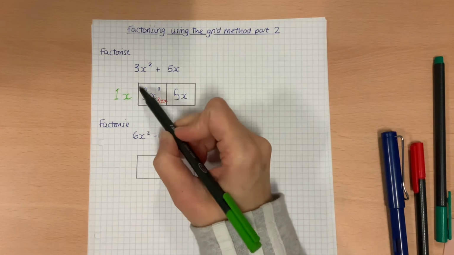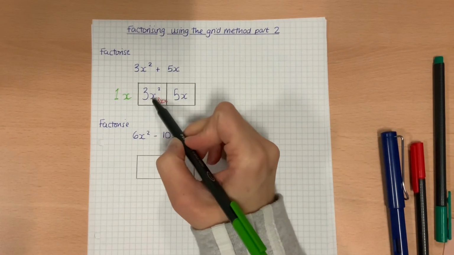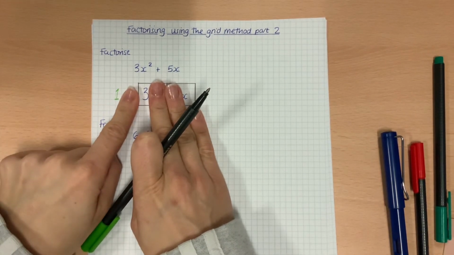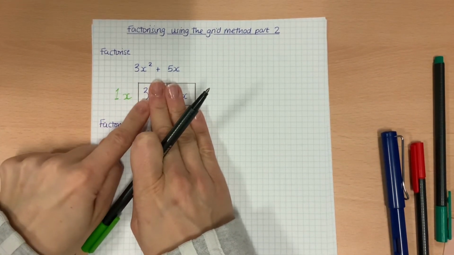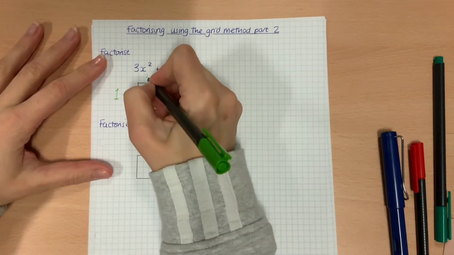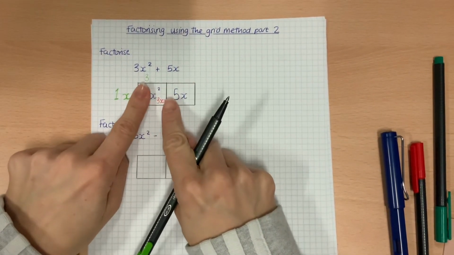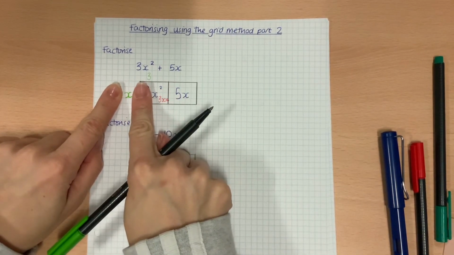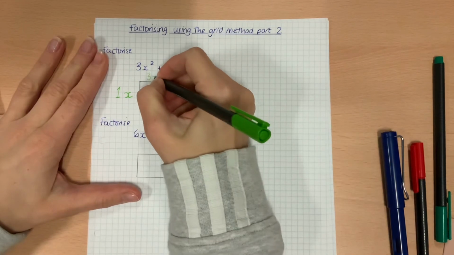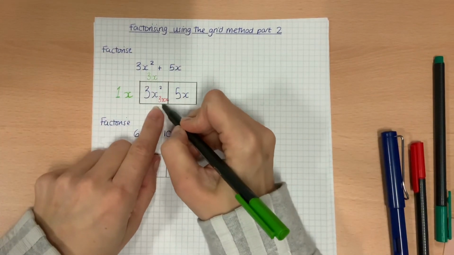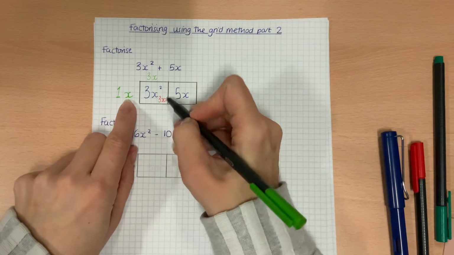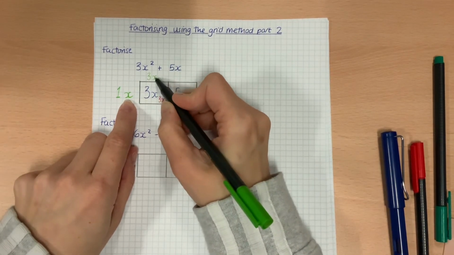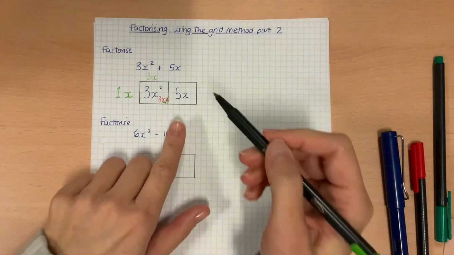Now we've got to figure out what would go along the top. What would I multiply my factor by to get the answers? Let's look at the number first, ignoring the x's. What would I multiply 1 by to get 3? 3. Now, what would I multiply x by to get x squared? I would multiply it by x. If you use this little diagram, we've taken out a factor of x, so one of them has disappeared, so there's 1 left, so it has to go up there.